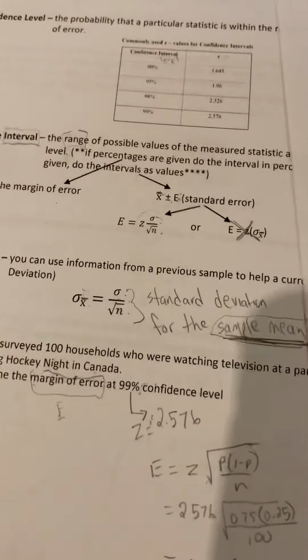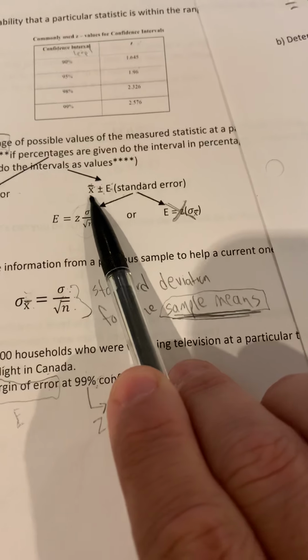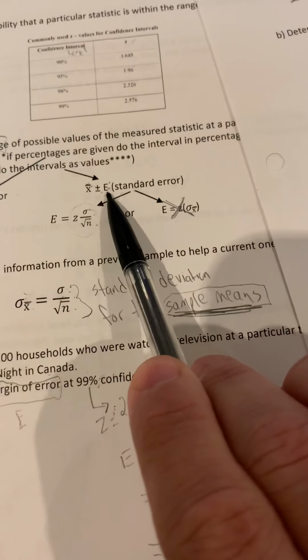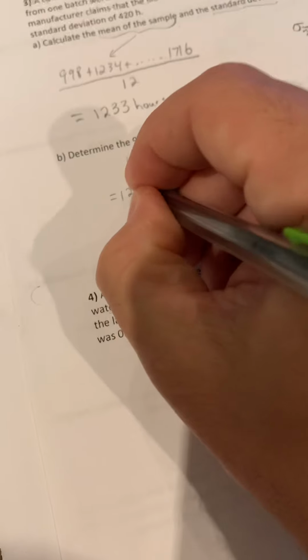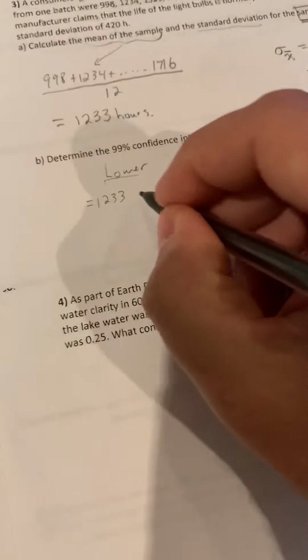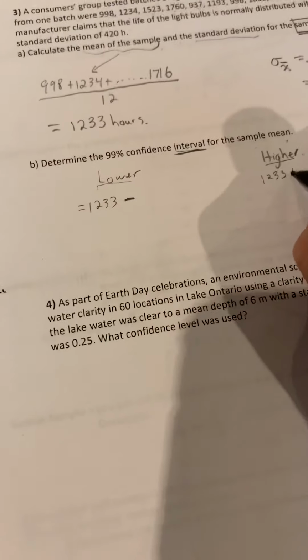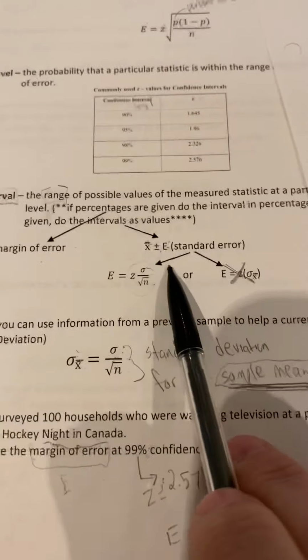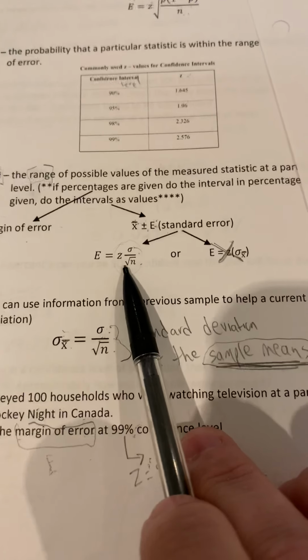So we are using the second formula here, which is your mean plus or minus the standard error. So we're going to take our average, which is 1233, and we're going to subtract and add our standard error, which we don't have yet.